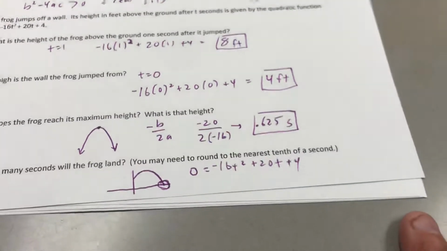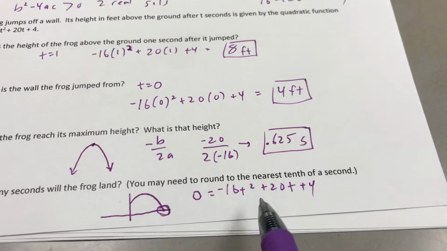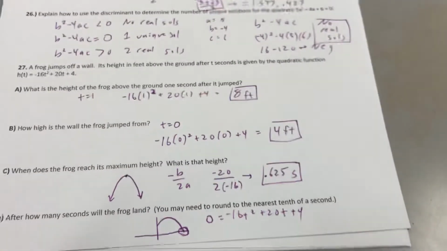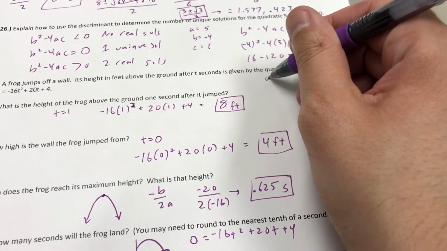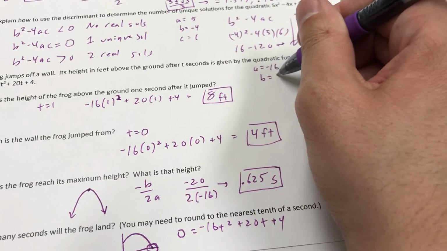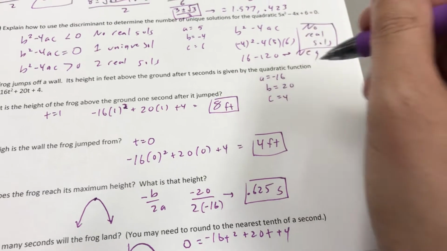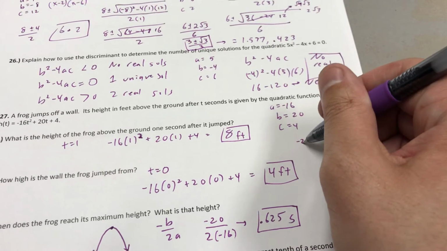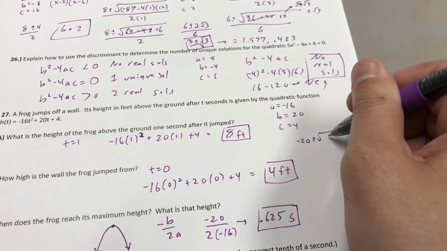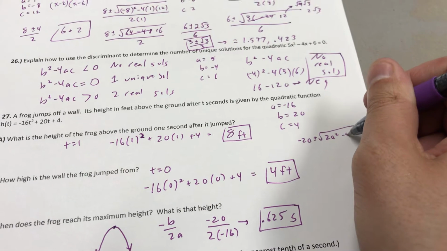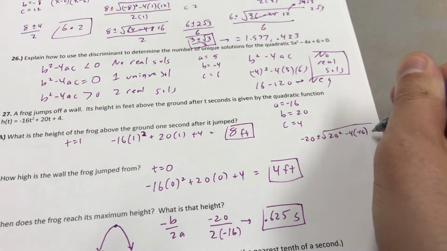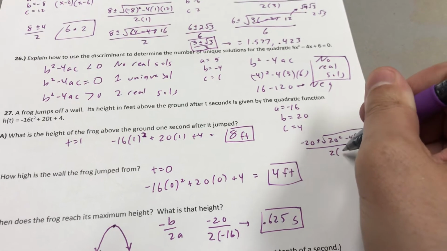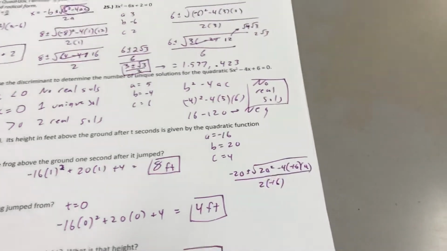I don't know, you might be able to factor, like you could get the numbers lower by dividing everything by 4, but I think this is just a quadratic formula and we need to put it in and be done with it. So A is going to be negative 16 and B is going to be 20 and C is going to be 4. So the formula, of course, is x equals negative b plus or minus the square root of b squared minus 4 times the a value of negative 16 times the c value of 4, all over 2 times the a value of negative 16. Let's work this out.